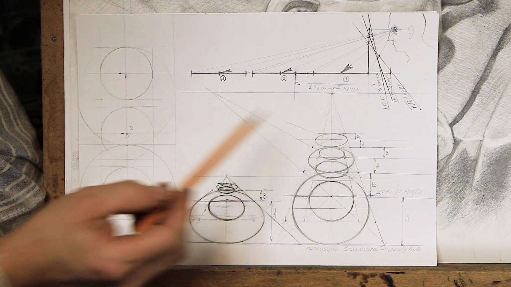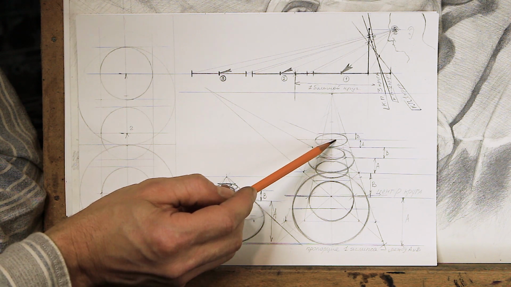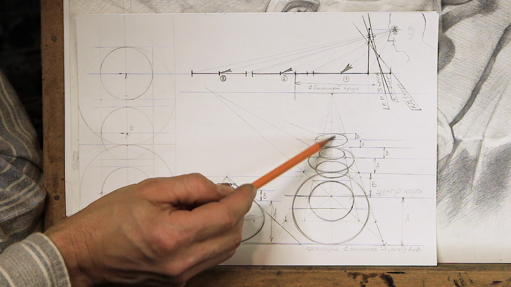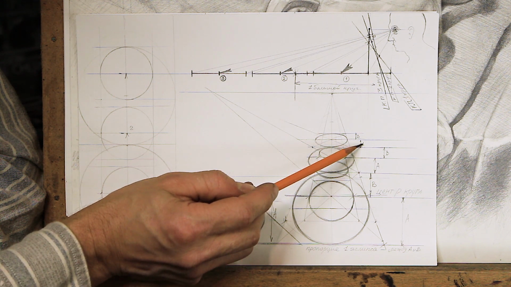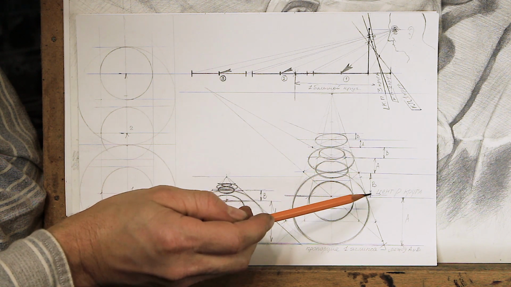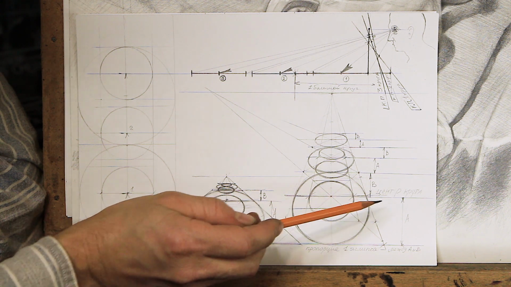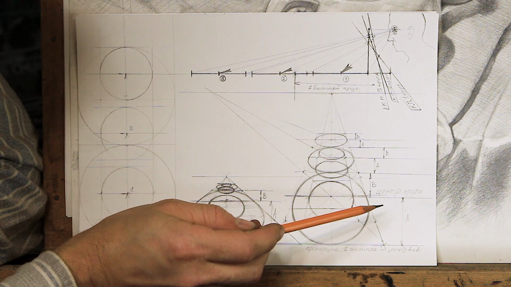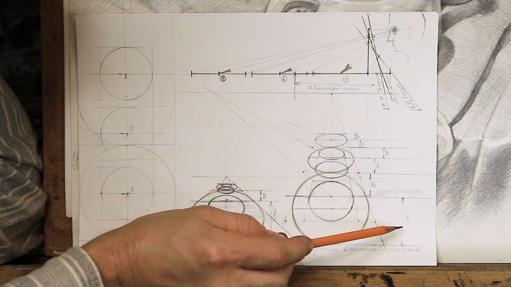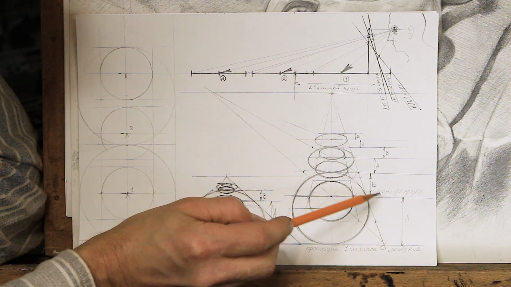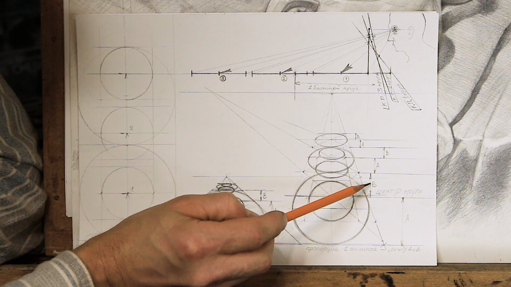This one, the ratio between this and this is almost 1:1. A is the closest part and B the farthest part, and you can compare the first, the closest, and the farthest.